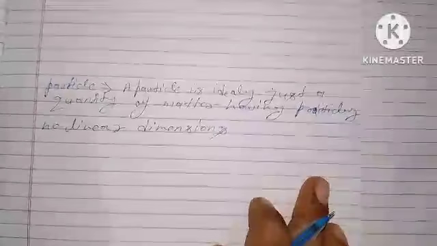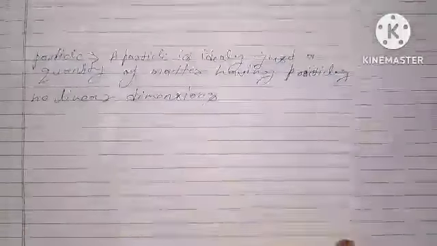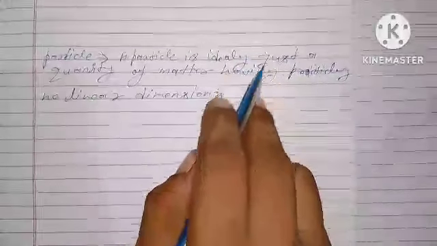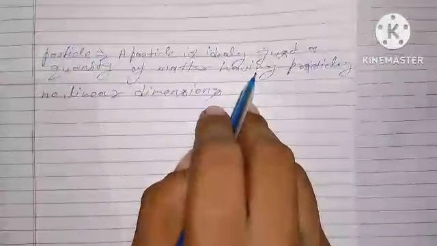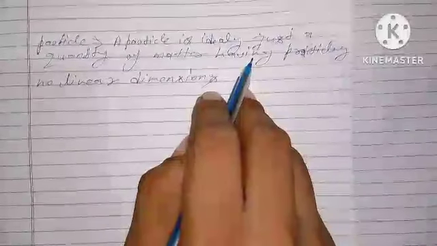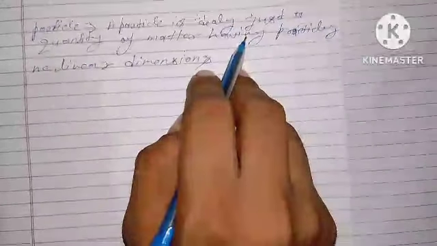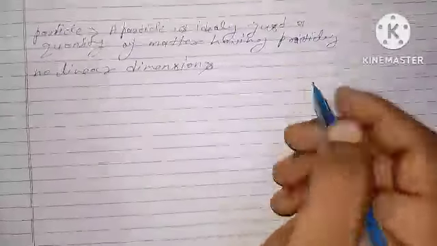First of all, we will understand about the particle. That means a particle is ideally just a quantity of matter having practically no linear dimension, but possesses only a position.